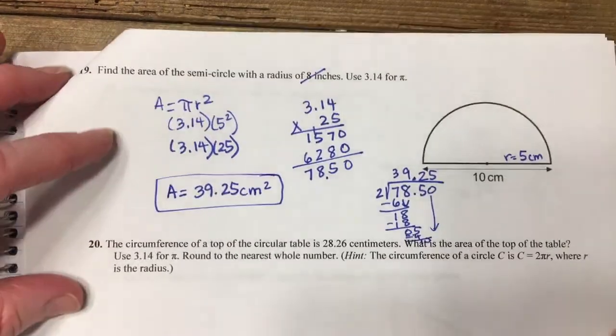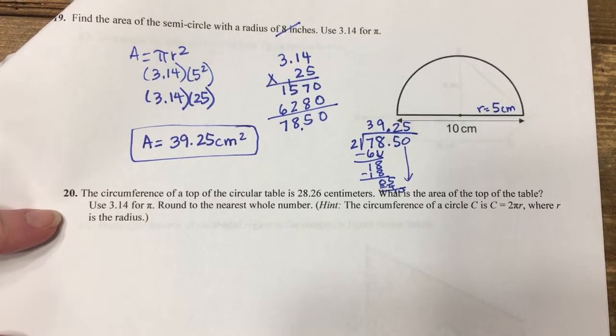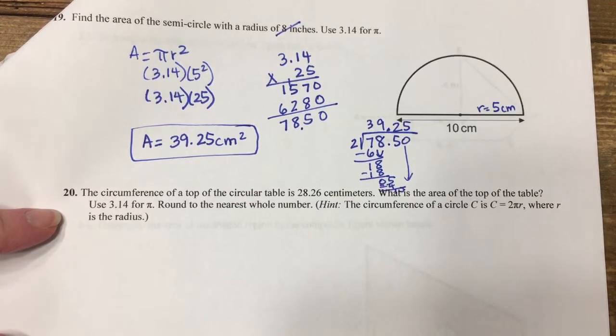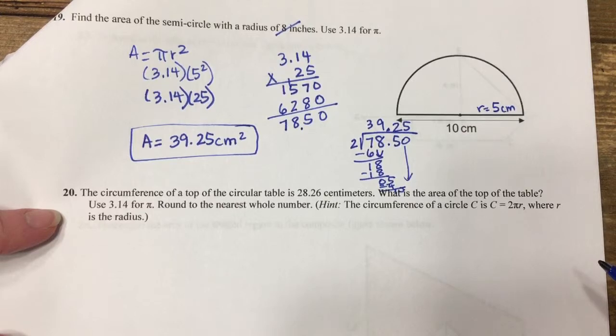Number 20, it says the circumference of the top of a circular table is 28.26 centimeters. What is the area of the top of the table? Use 3.14 for pi, round to the nearest whole number. Hint, the circumference of a circle is C equals 2 pi r, where r is the radius.